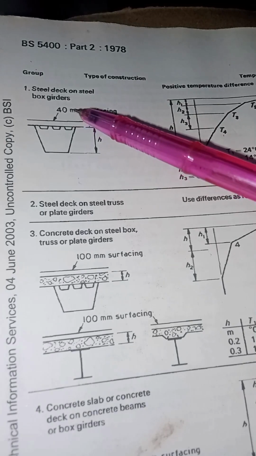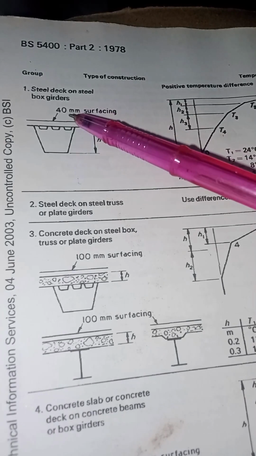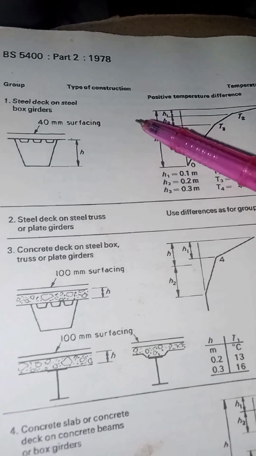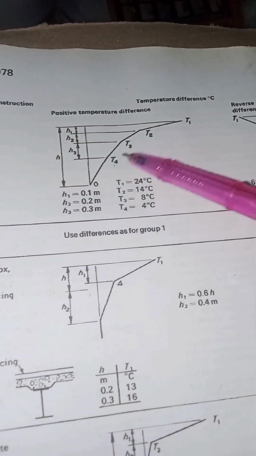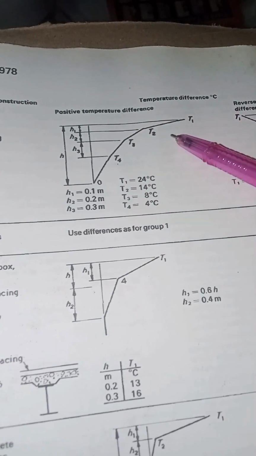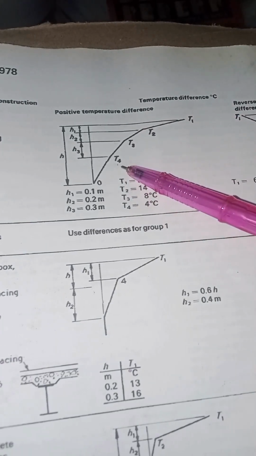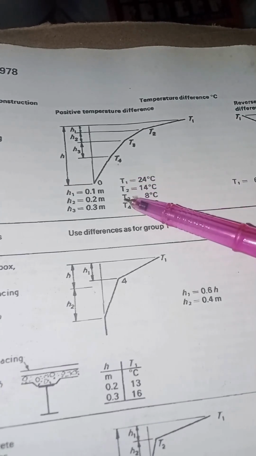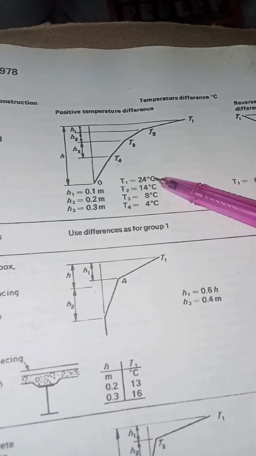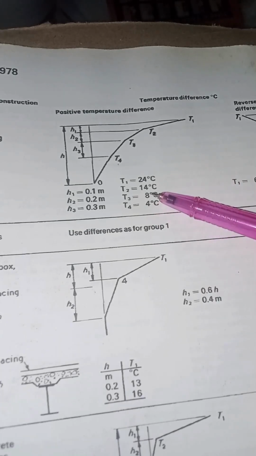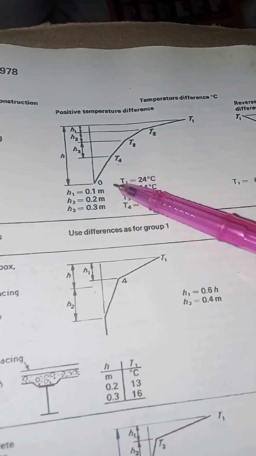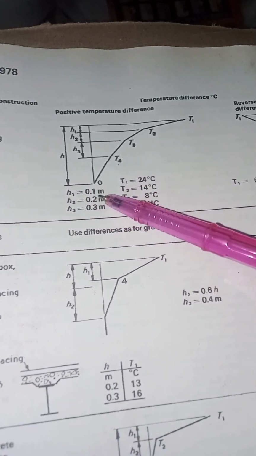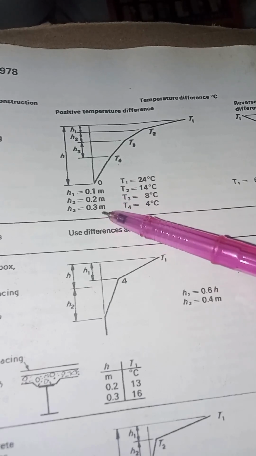The surface here is a 40 mm surface. Now you can look at the temperature variation. We have T1, T2, T3, T4, and you can see the values 24, 14, 18, 8, and 4 cm. H here is 0.1 meter, 0.2 meter, 0.3 meter.